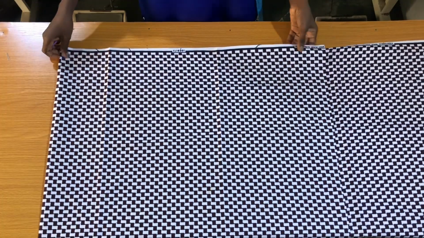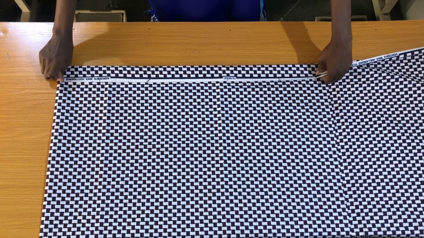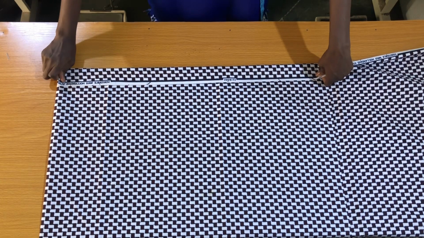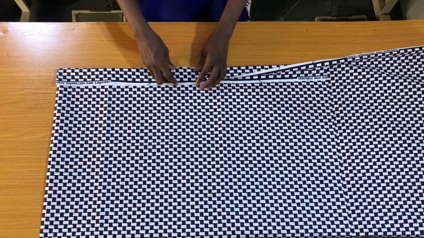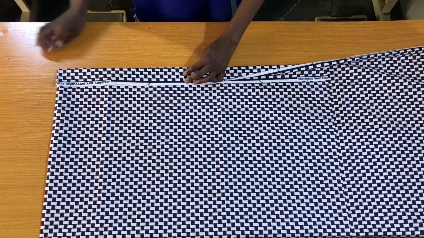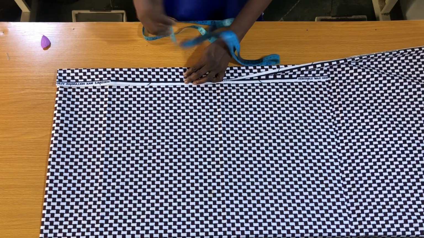So for now, we are going to be handling just the front piece first. I folded the edge of this side of the fabric. This fold is the overlapping fold in the center front of the shirt, where we are going to be attaching the buttons to one side of the fold and making the buttonhole on the other part of the fold.